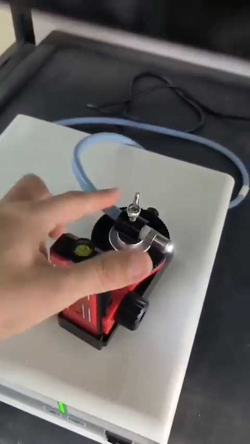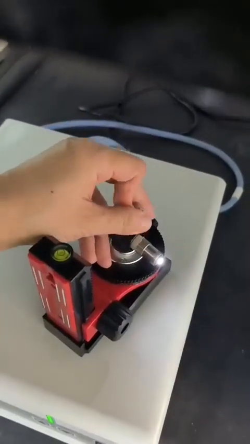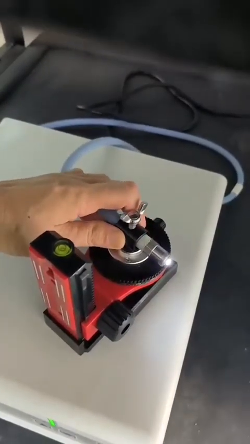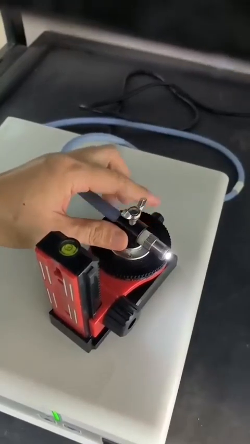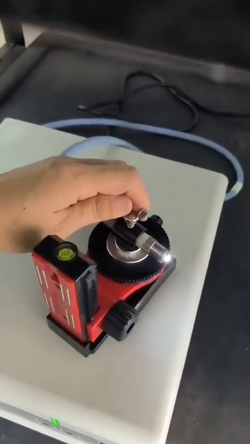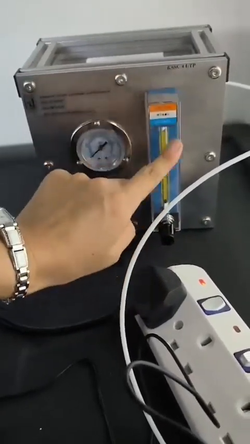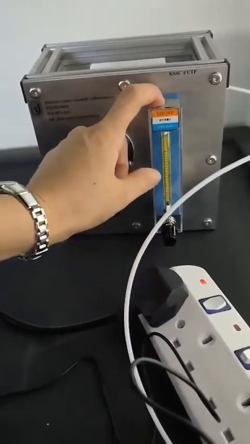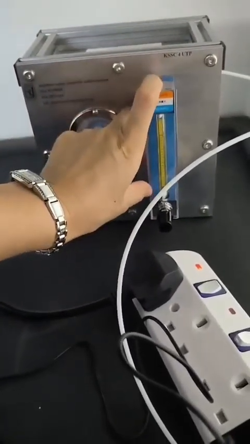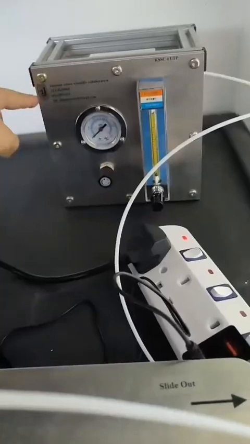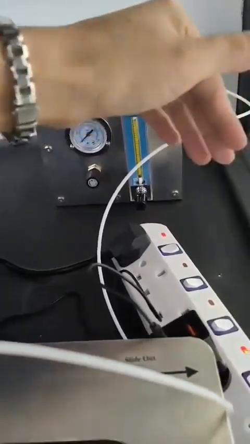If you would like to shift this to left and right, you can remove the nut at the top, release the black handle a little bit, and you can shift it to the front or pull it to the back. This is for the optical part. This flow meter you can replace if the flow range is not suitable for your study. Currently, the flow rate control is from 1.6 to 16 milliliters per minute. The gas flows in from this side, then goes out this side into your reactor.